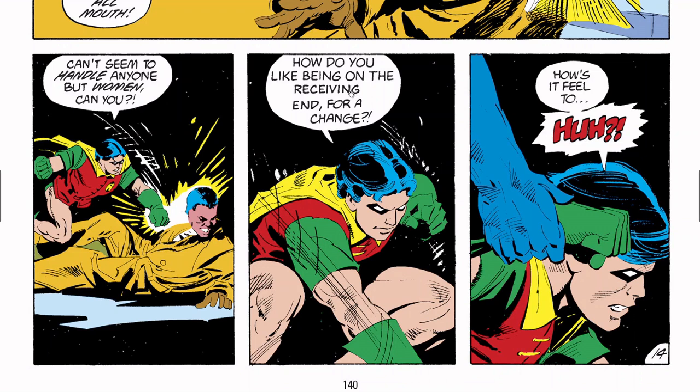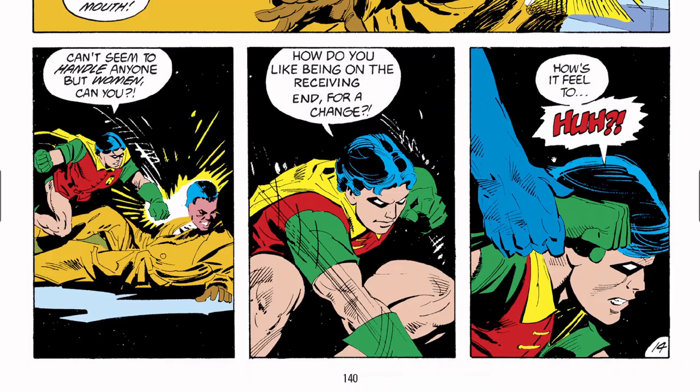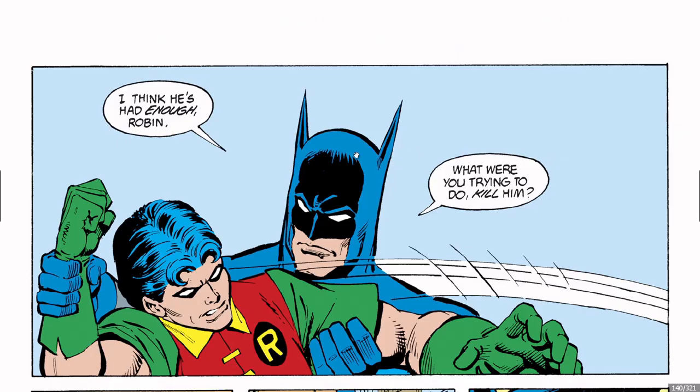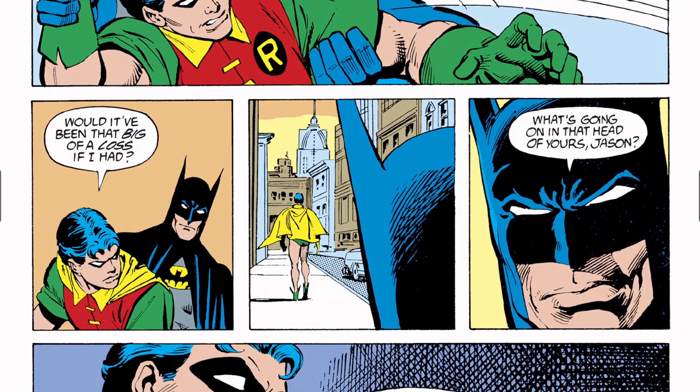How do you like being on the receiving end for a change? He just keeps punching him, and Batman finally holds him and says, I think he's had enough, Robin. What are you trying to do, kill him? And Robin says, would it have been a big loss if I had? And he walks away. And Batman's, what's in that head of yours, Jason?